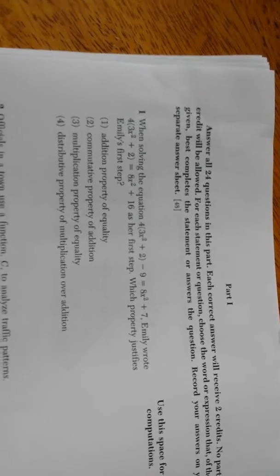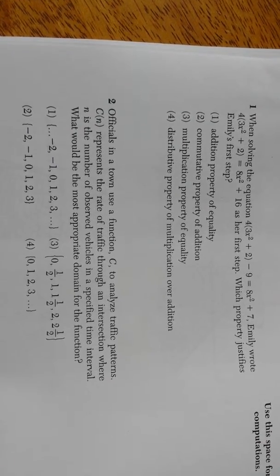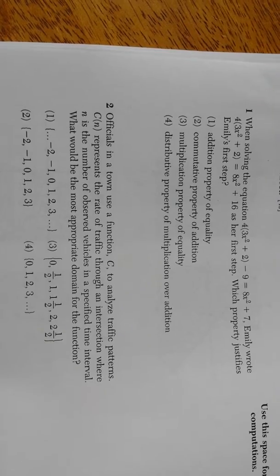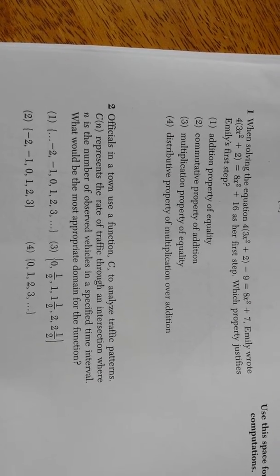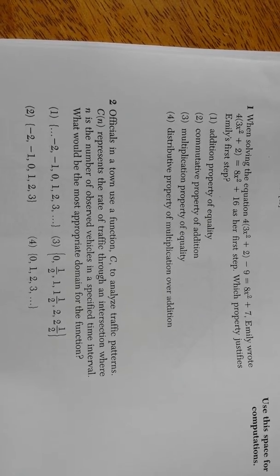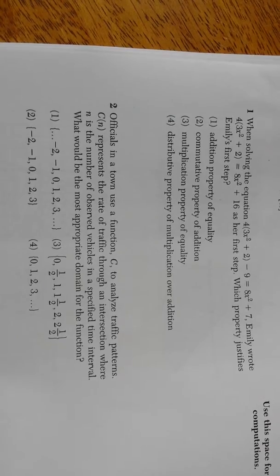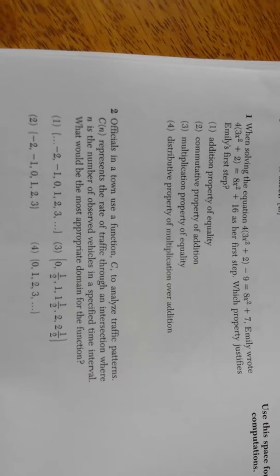If you look at number 2, they're talking about the domain for number of vehicles. So you have to know number of vehicles is positive or 0. And usually you can't have half a vehicle. So these are discrete numbers, so that answer would be number 4 to figure out how many cars or vehicles go through in a certain time period.